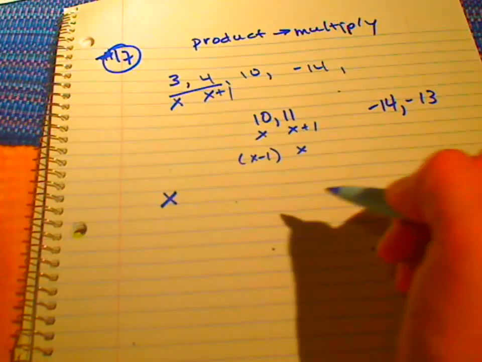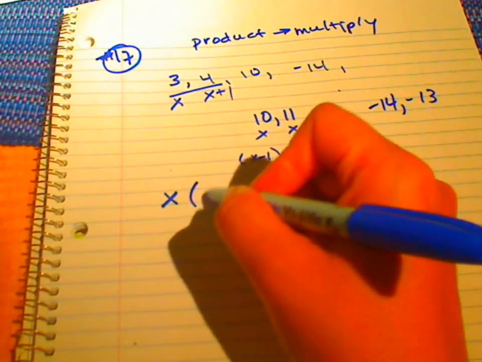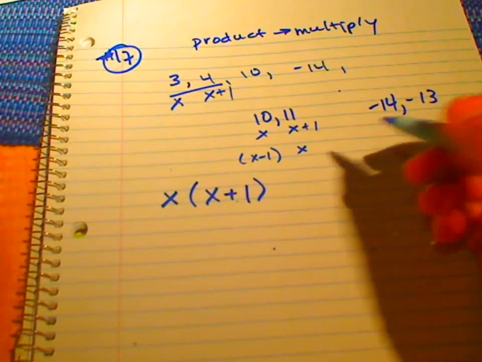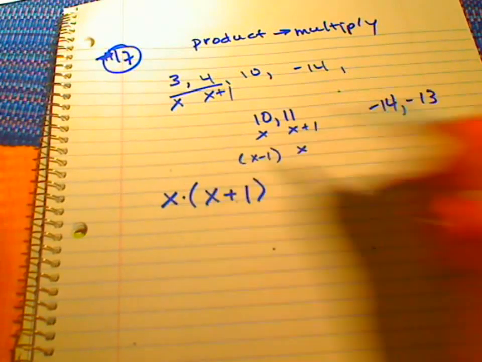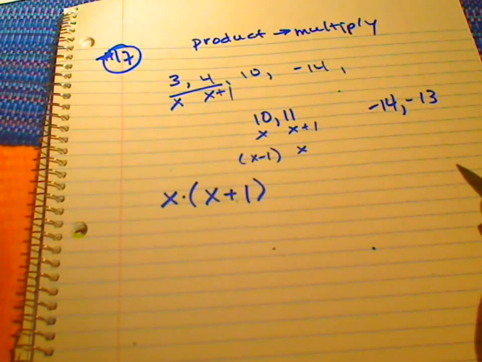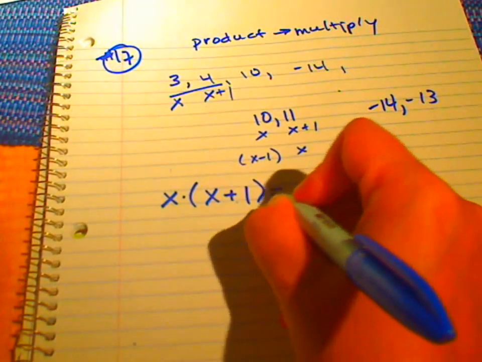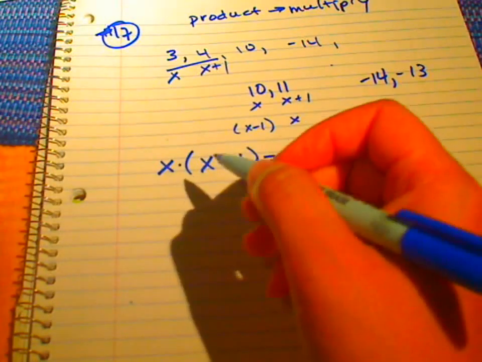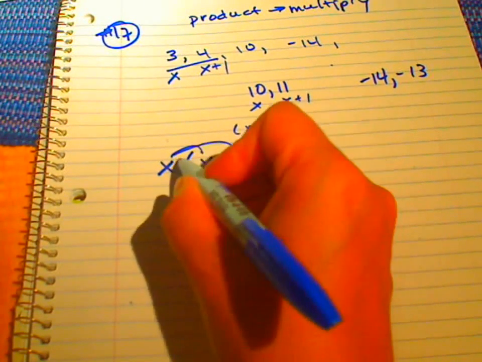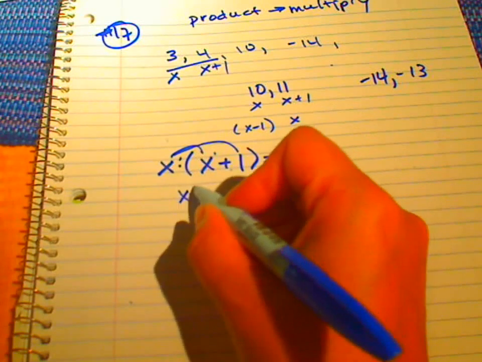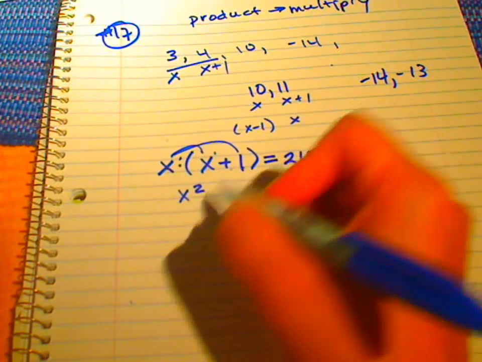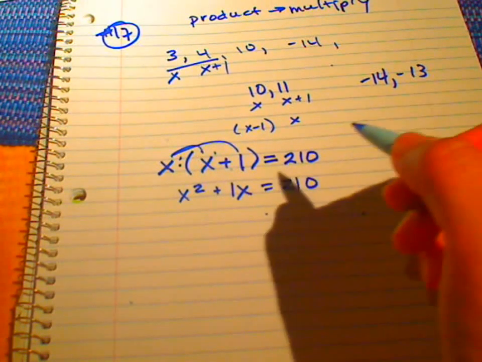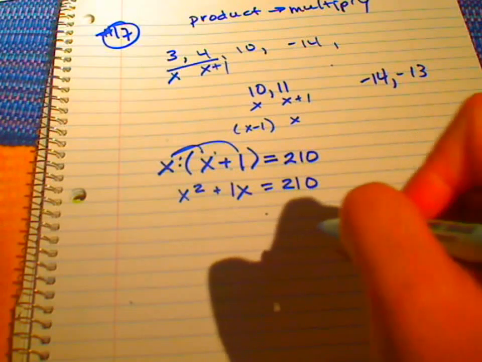So my first integer is called x. My second one is going to be x plus 1, because that will give me the next number in line. Now, it says product, so I'm multiplying right here. And it says the product is, so that means equals 210. I almost have my problem set up, so I'm going to distribute. Now x times x is x squared, and x times 1 is 1x. Equals 210.